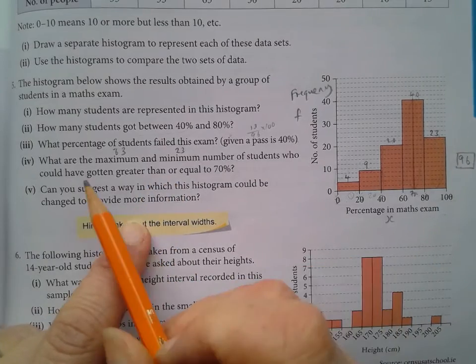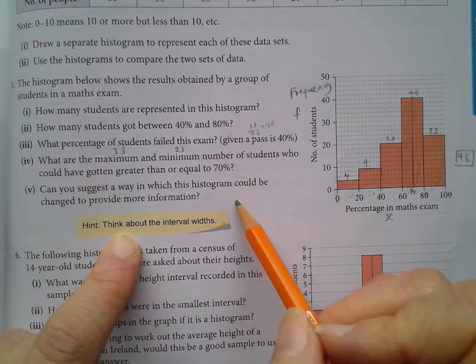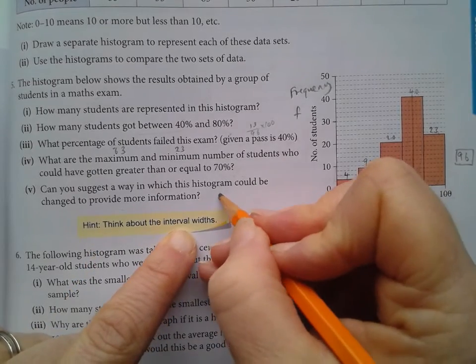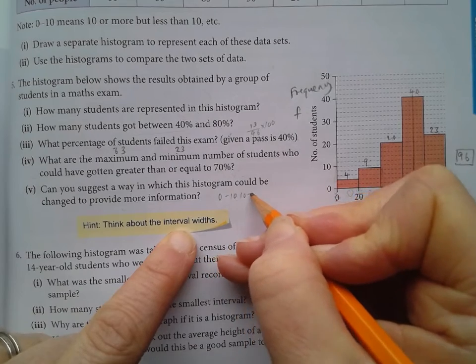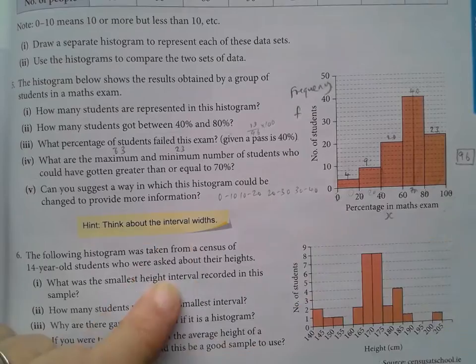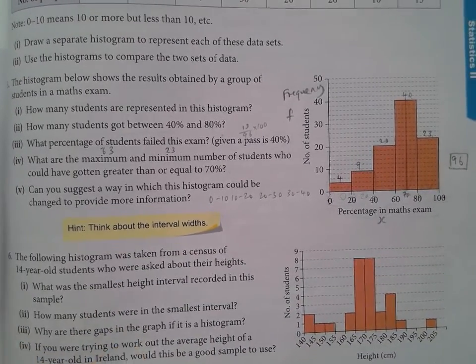Can you suggest a way in which this histogram could be changed to provide more information? Well, I suppose what we could do is make the bars narrower. So we could have 0 to 10, 10 to 20, 20 to 30, 30 to 40, and so on. That might be helpful. Okay, that's what a histogram looks like and how we'd interpret it. Let's draw one quickly.